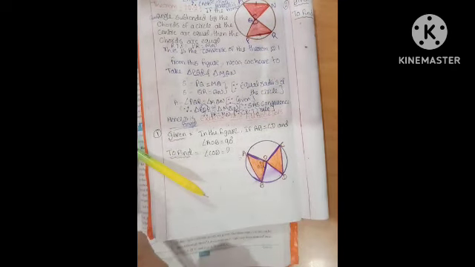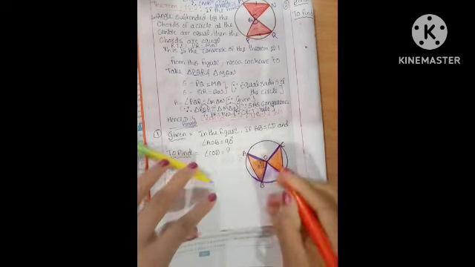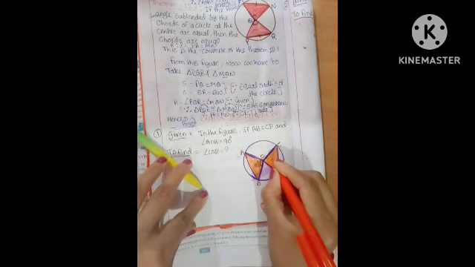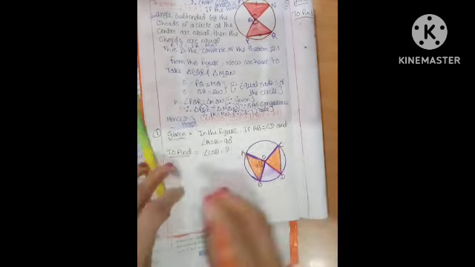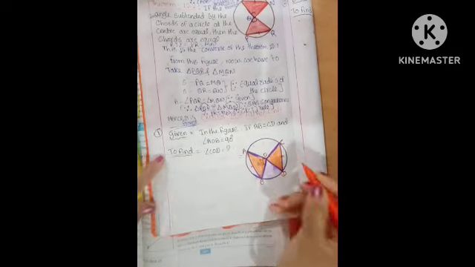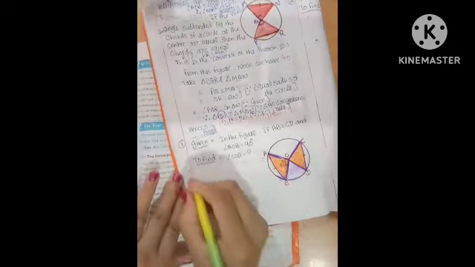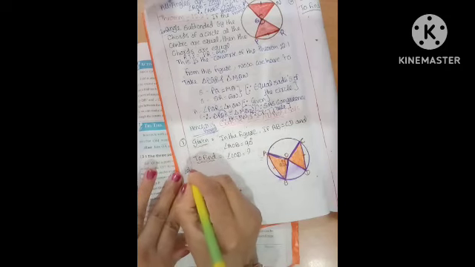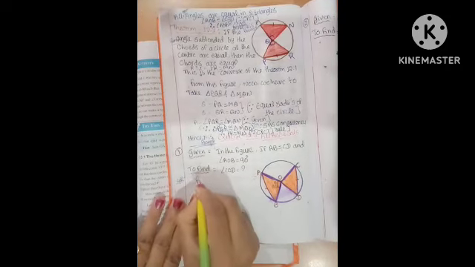Next, how to prove this? What is this angle, and how much is it? These two chords are equal, which is given. Let us see the solution for this problem from this figure.